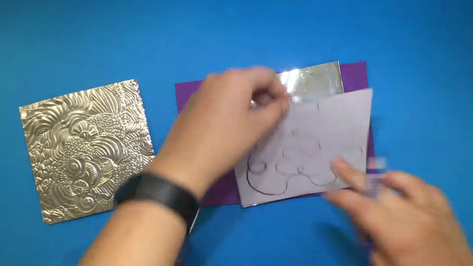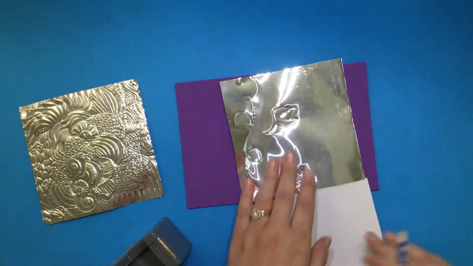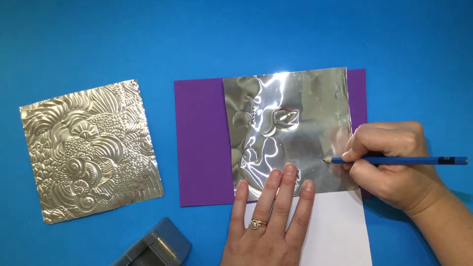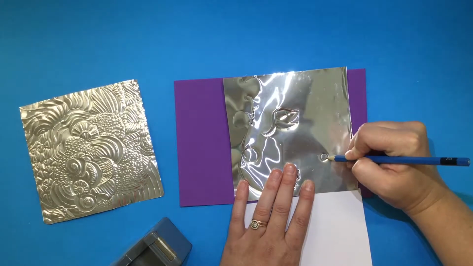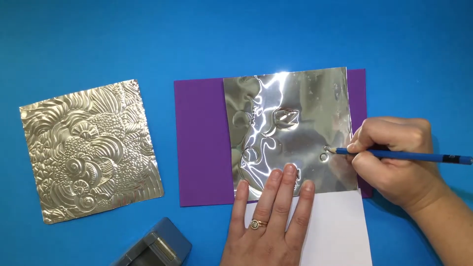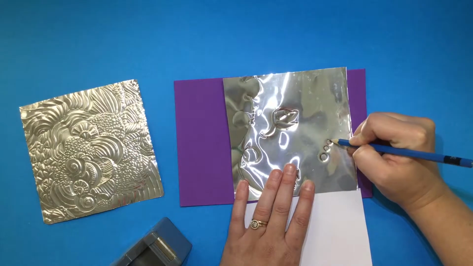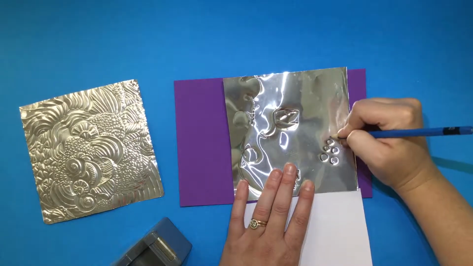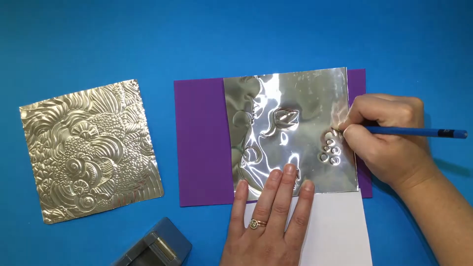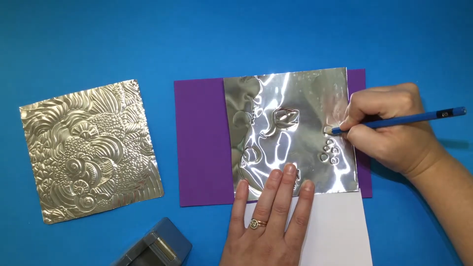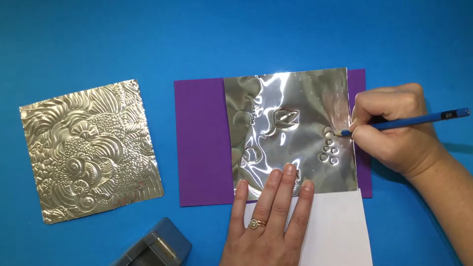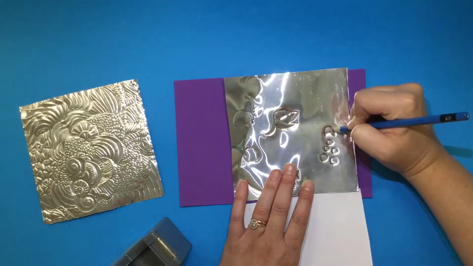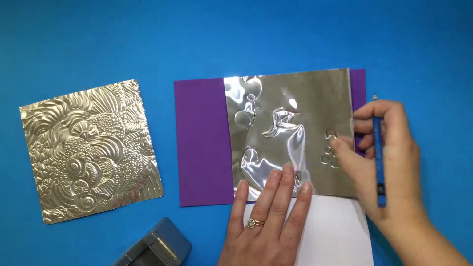Boys and girls, if you choose not to use your template to trace on, you're always welcome to start drawing right on your foil if you feel confident enough for that. I'm going to create a dotted texture. And I always start by pressing light, then going back over it medium, and then pressing one more time nice and hard pressure onto my foil.